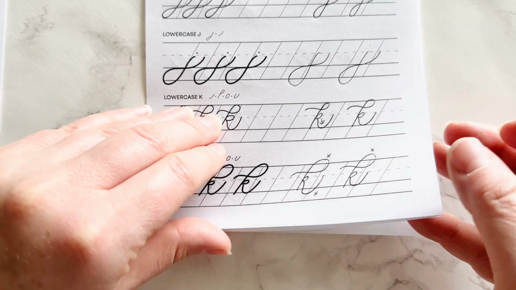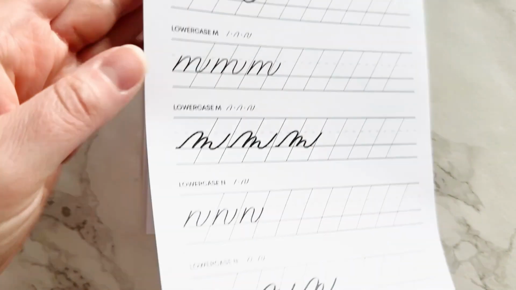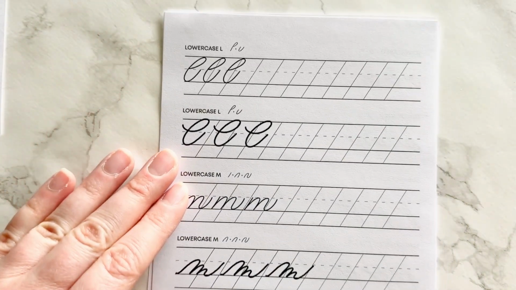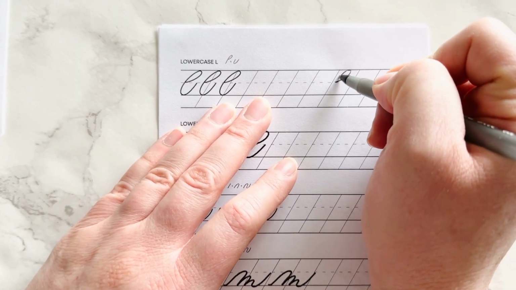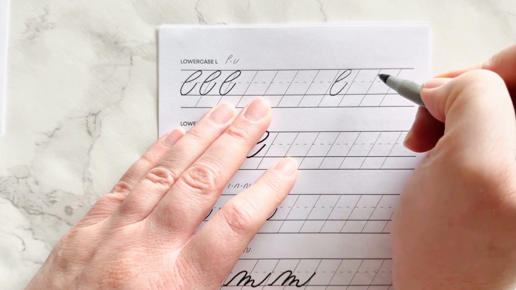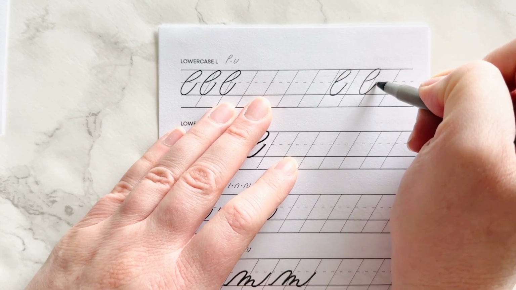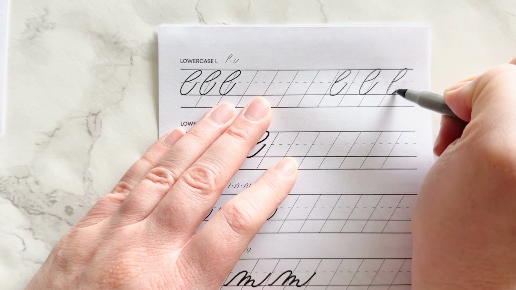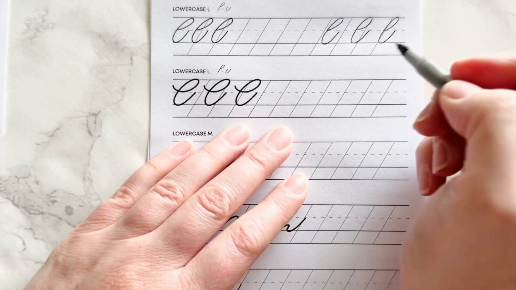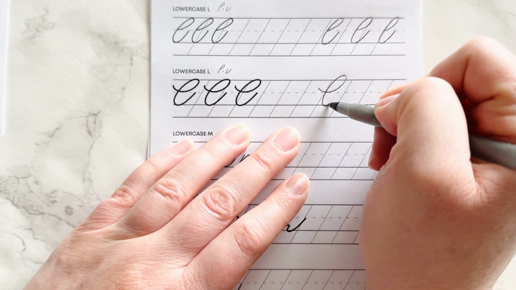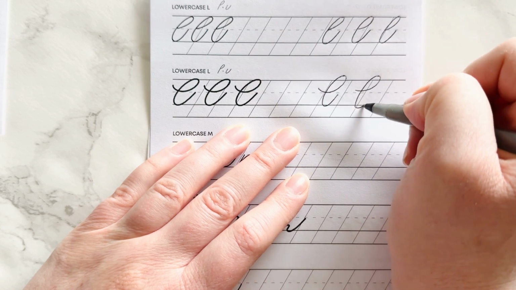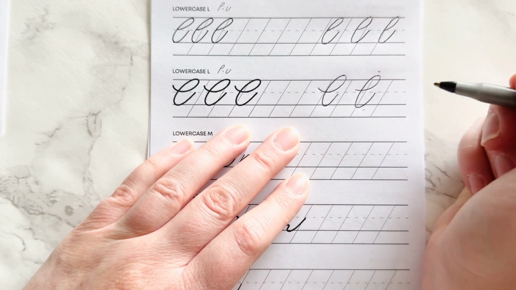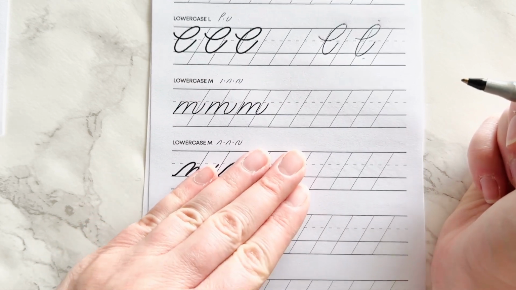From here we need our next paper, so we'll set that one to the side. We're going on to the letter L. So for this one, we've just got an ascending loop and an underturn, all one motion on this one. Kind of looks like a large E. So for the bounced version, we could just really exaggerate that ascending loop, kind of add a tail here. We could bring it higher, we could bring it lower. Either of those works great.